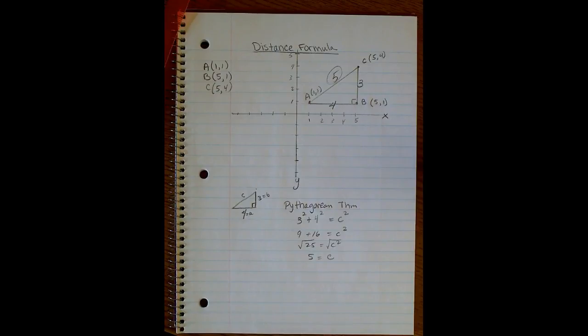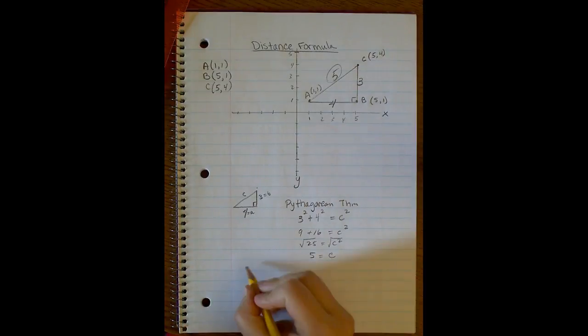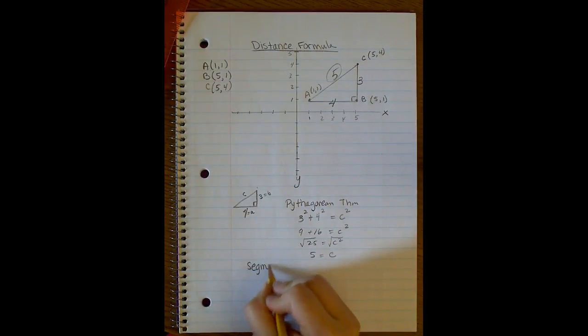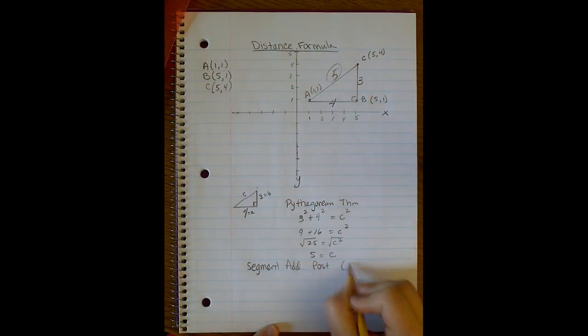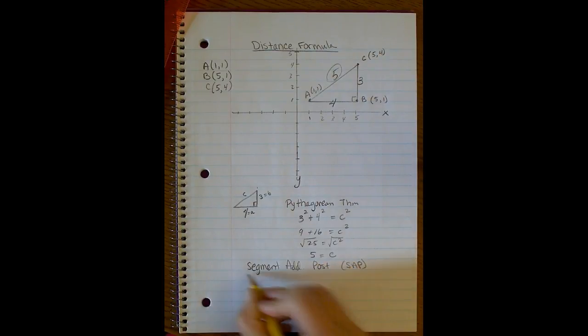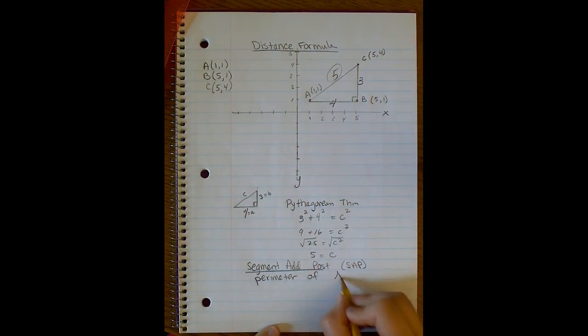If you got that the hypotenuse has a length of 5, congratulations, you did this correctly. You remember the Pythagorean theorem from the beginning of our unit. What I'd like you to do now is go ahead and use the segment addition postulate, remember, that's the SAP, to find the perimeter of our triangle ABC.